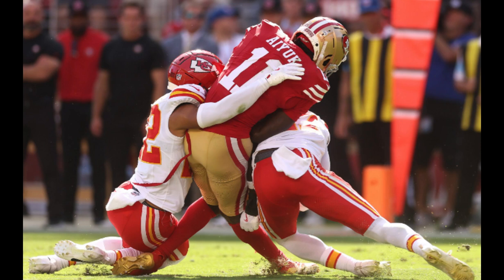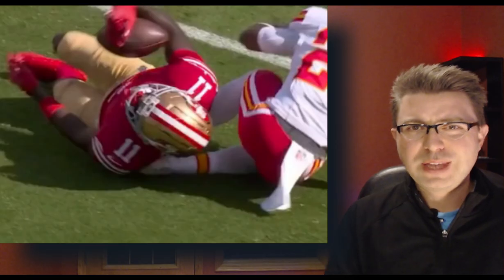Brandon Aiyuk of the San Francisco 49ers is carted off in today's game after what appears to be a significant right knee injury. Welcome back, everyone.